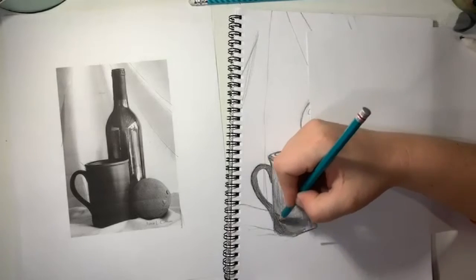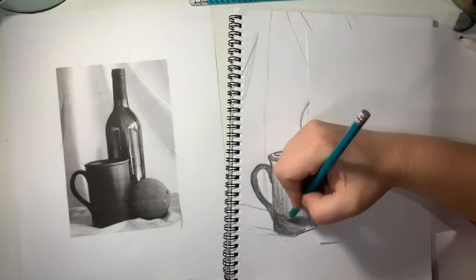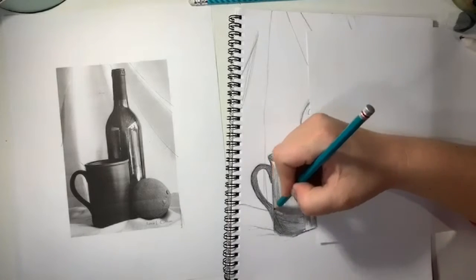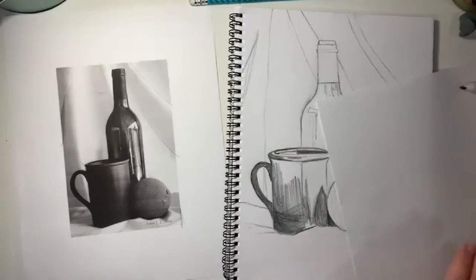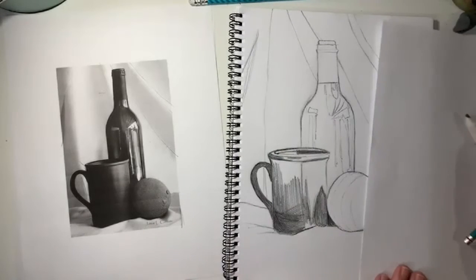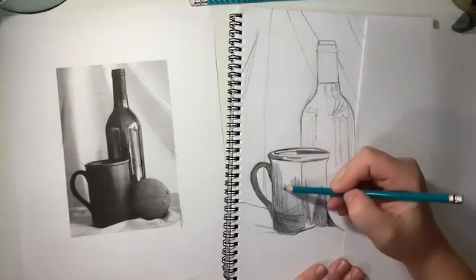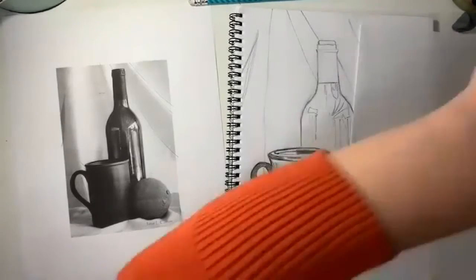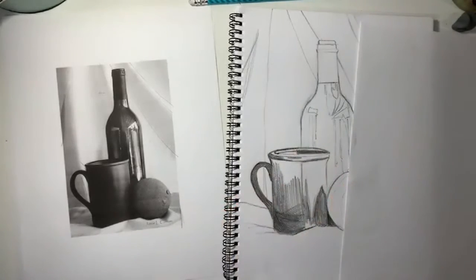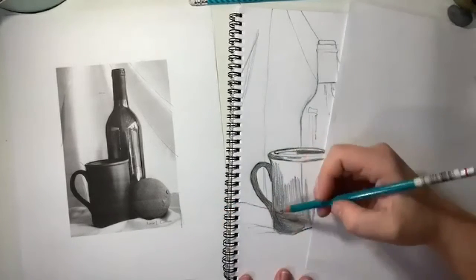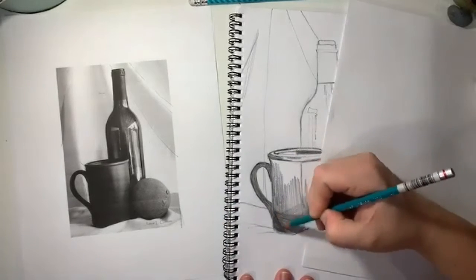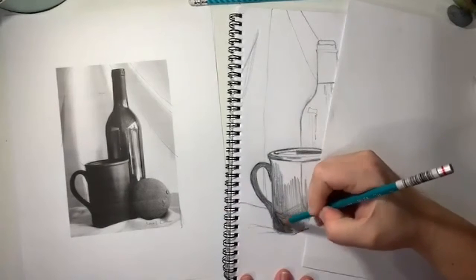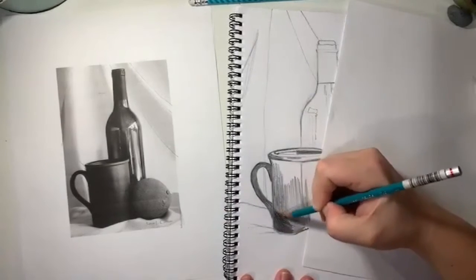Okay, so we can go back and forth. And the more we layer that up, the more blended it's going to become. And I'll just show you for any of you who maybe have any B pencils, this is a 4B, so when I put that 4B on top of the HB, I just want to show you how much darker I can pull this.